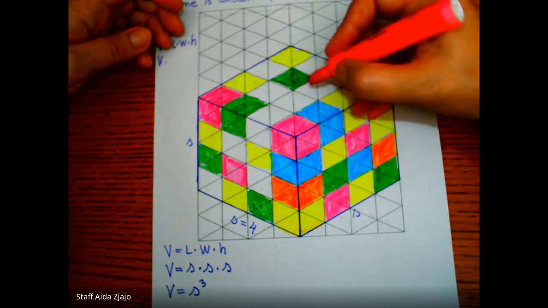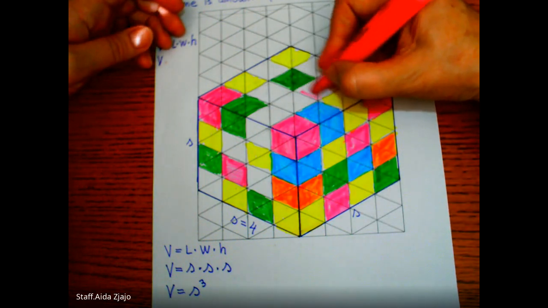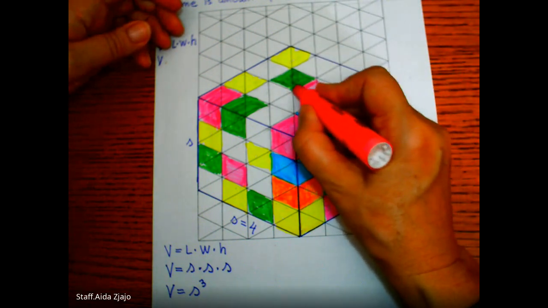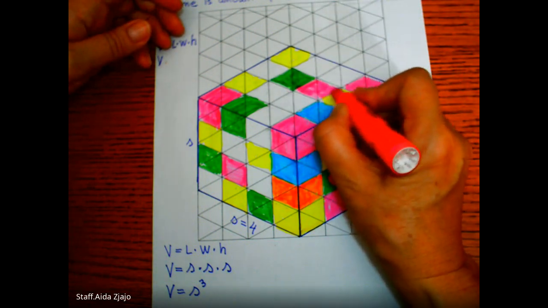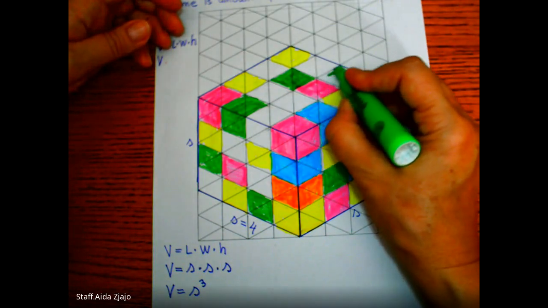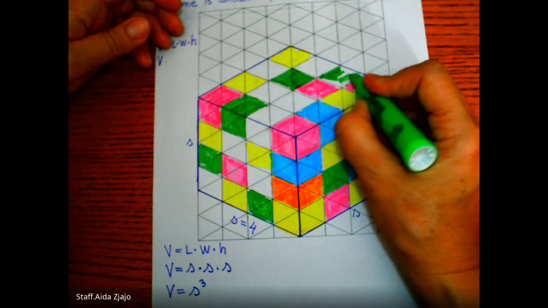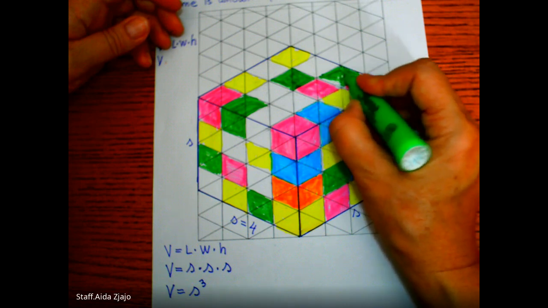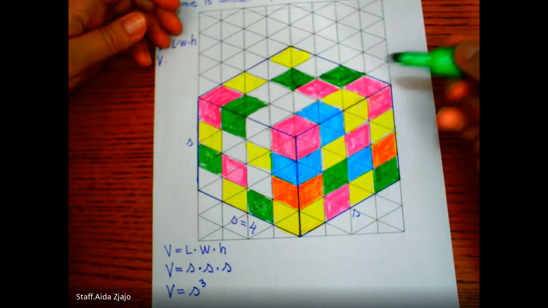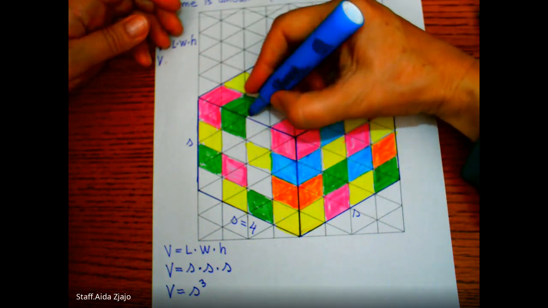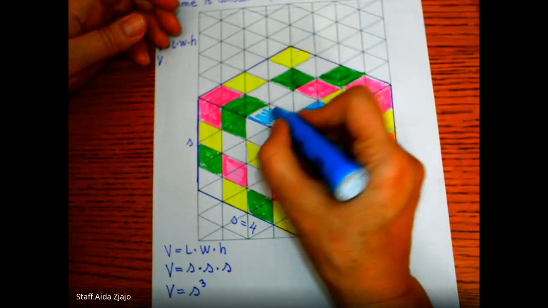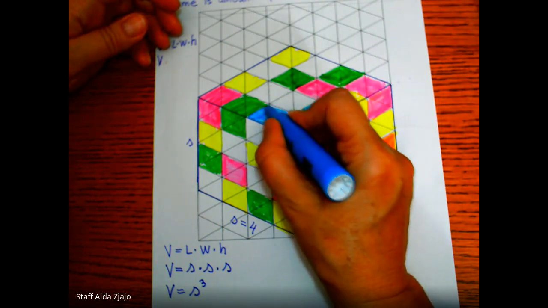Okay. Green here. Blue. This could be a hole. Let's see the top of the cube.